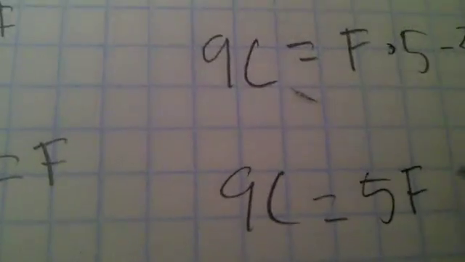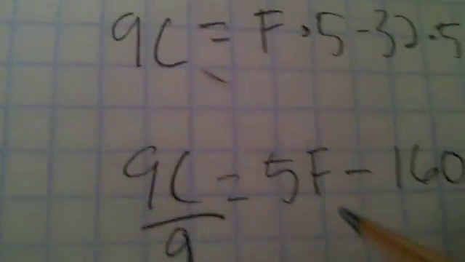9c equals 5f minus 160. Alright, now divide each term in the equation by 9. So it's gonna turn out like this, and like this, and like this.